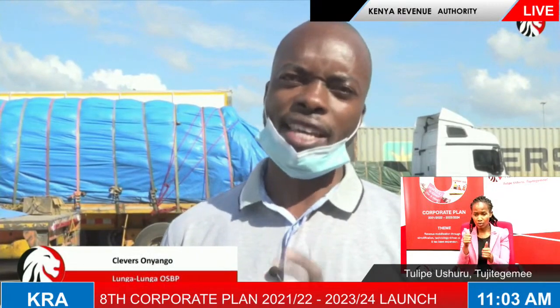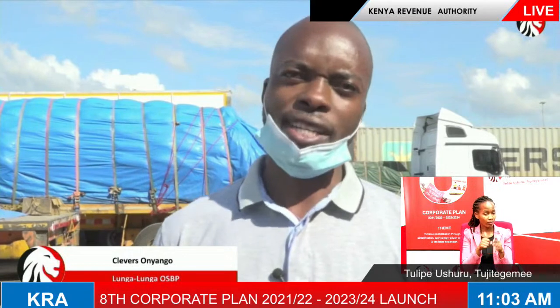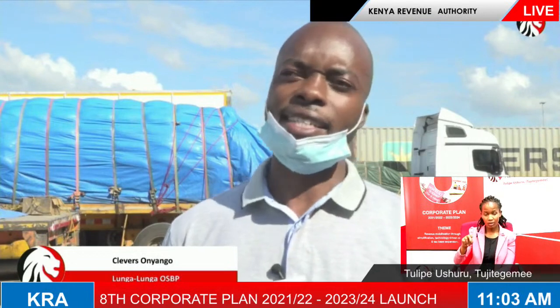Basically, expect the modules not yet incorporated into the ICMS to be rolled out fully, and then the OSBP in Lunga Lunga to be fully functional, such that we cut down on the time and cost that a trader incurs being cleared in Tanzania and then being cleared again in Kenya. A speedboat should also be provided, since it's a sea border, for control.